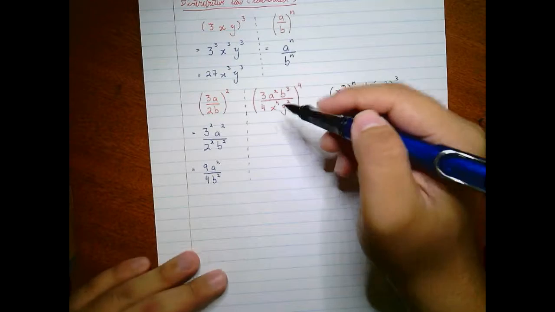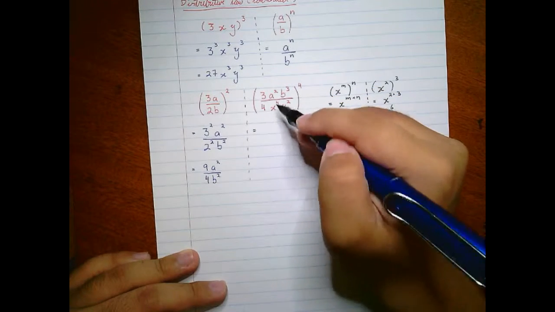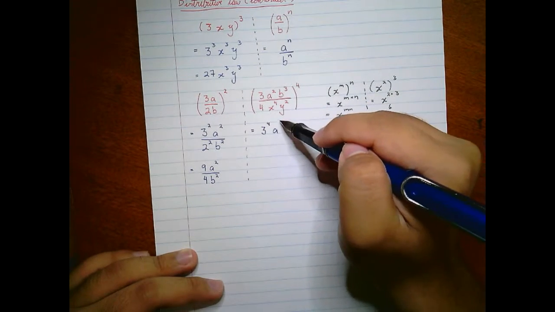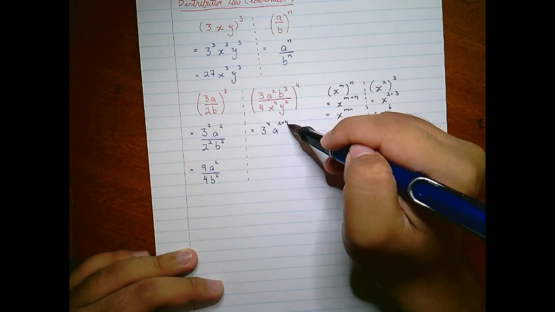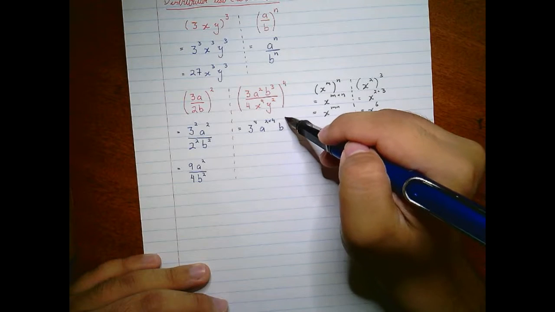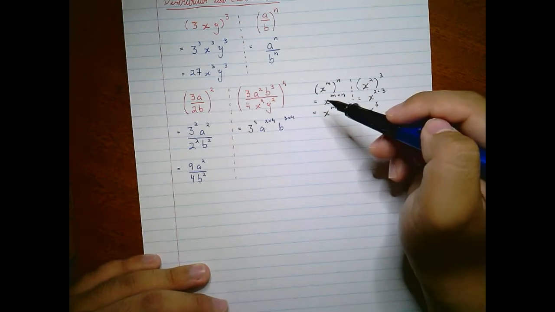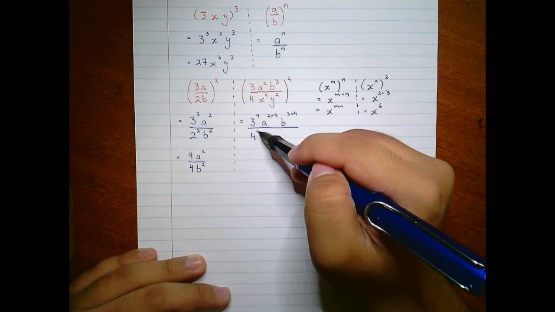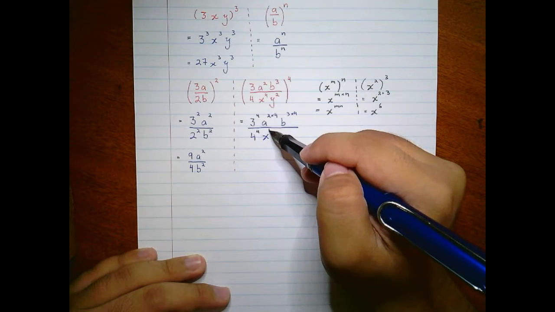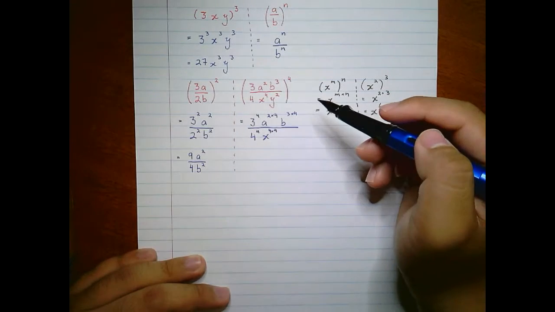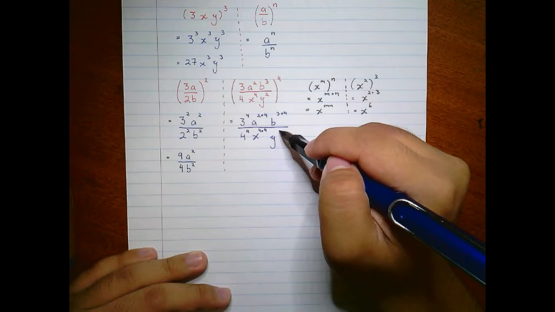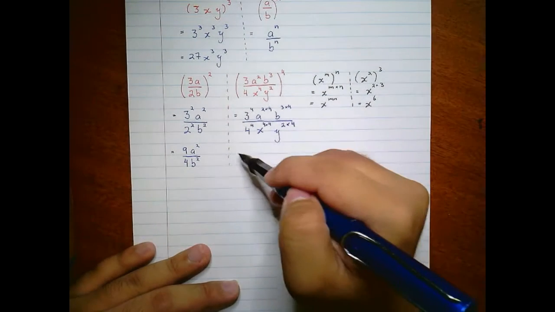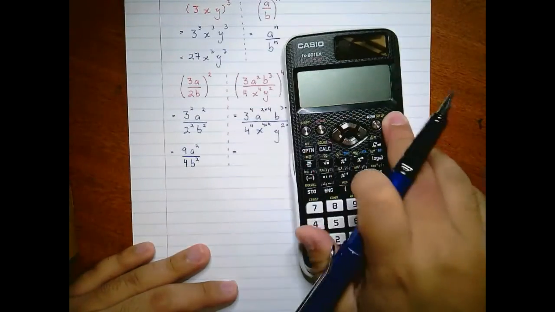Okay, so let's take a look here. Ready? We now have this is equal to 3 to the power of 4, a to the power of 2 times 4, b to the power of 3 times 4, all over 4 to the power of 4, x to the power of 4 times 4, and y to the power of 2 times 4. There's a lot going on here, but let's just keep at it.